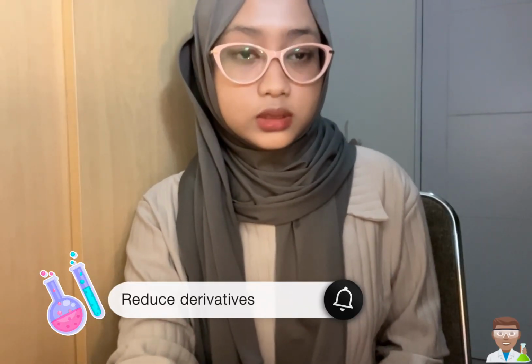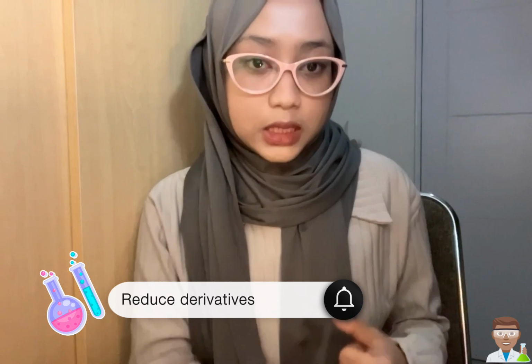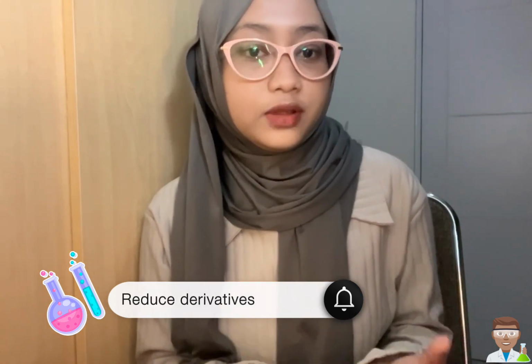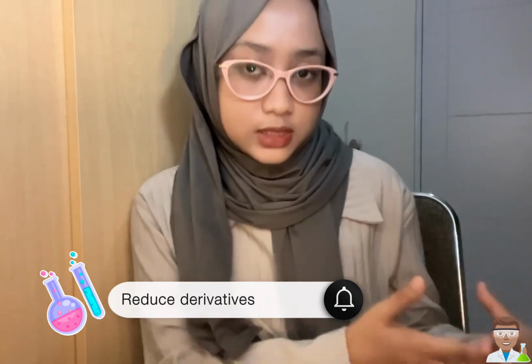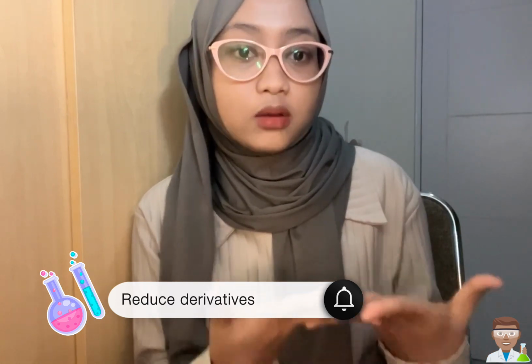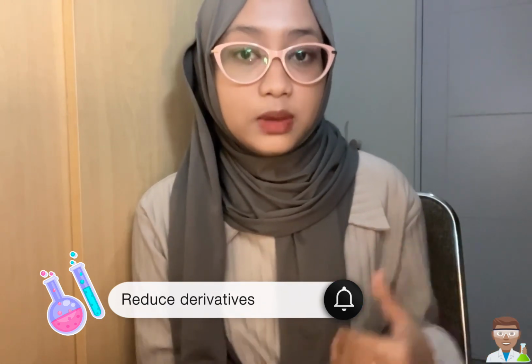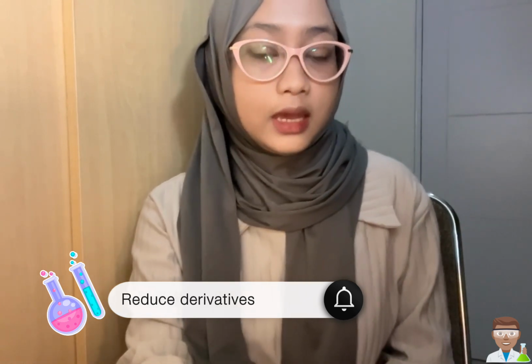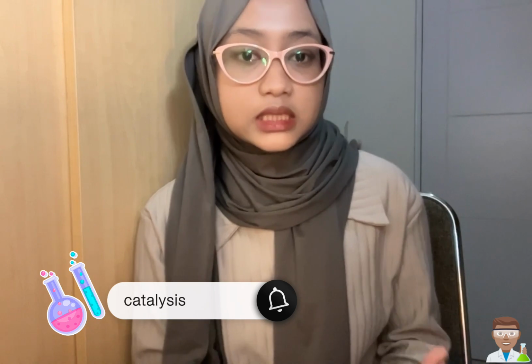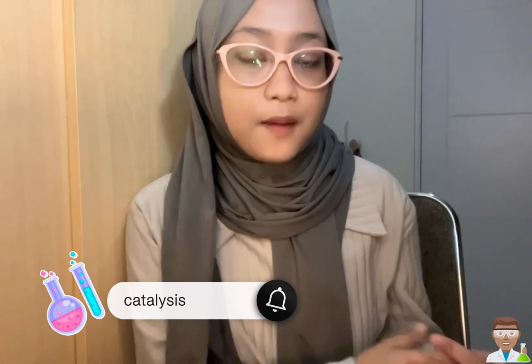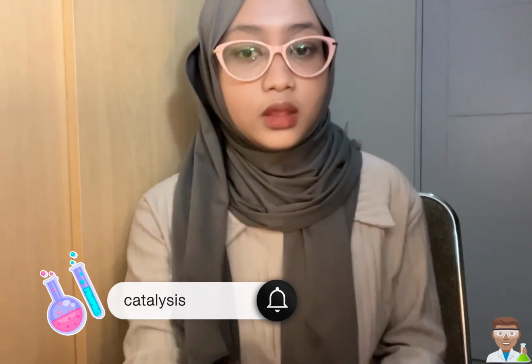Next, we talk about reduced derivatives. So, reduced derivatives means minimizing or eliminating the use of derivative chemicals in chemical processes. Derivative chemicals are those substances which are derived from another substance through chemical reaction. And the next principle is catalysis. Catalysis is the chemical product design and process which eliminates and reduces the usage and hazardous substance generation.